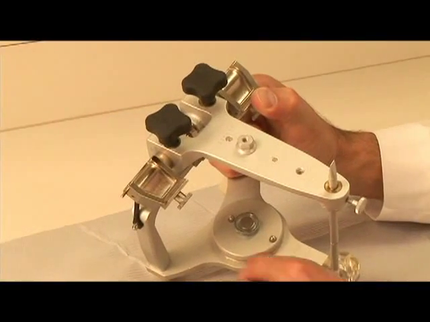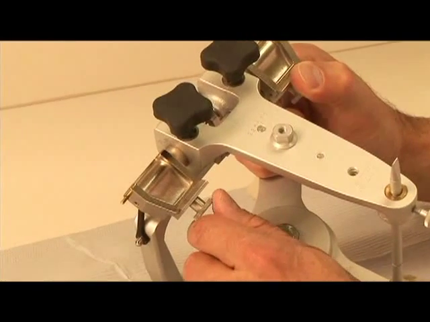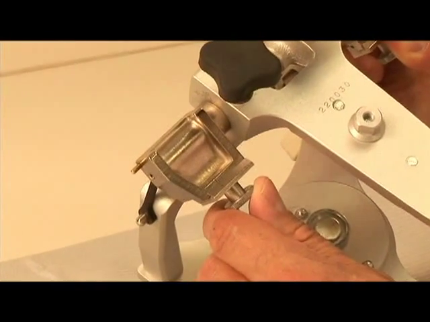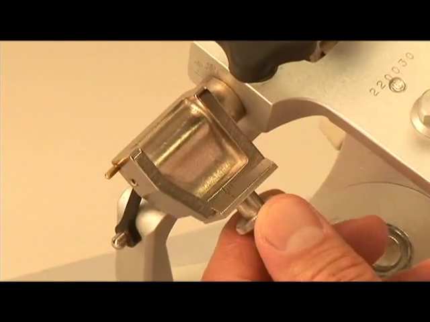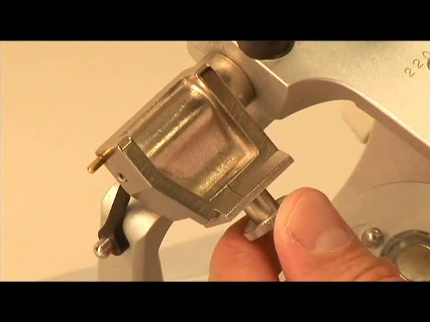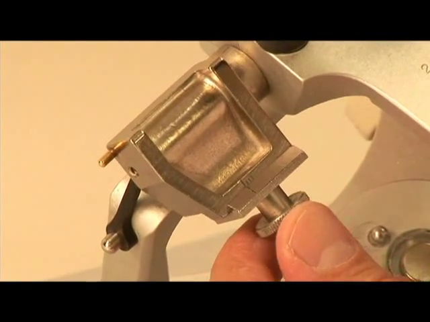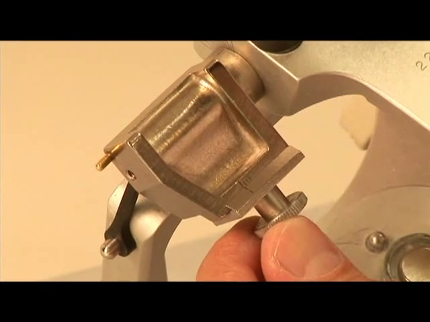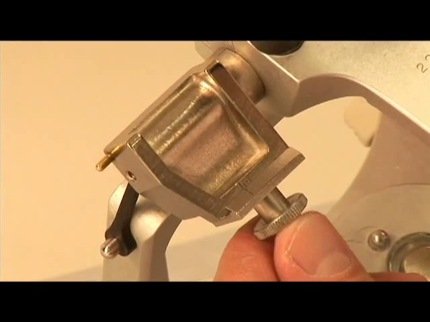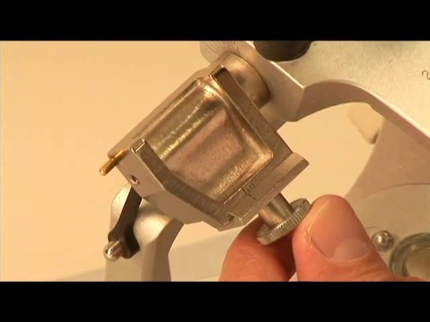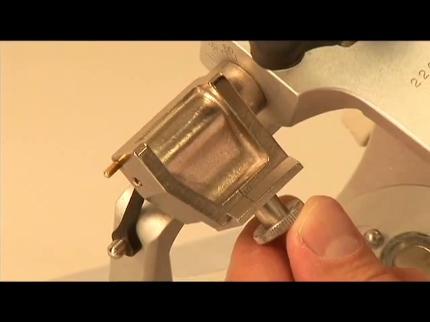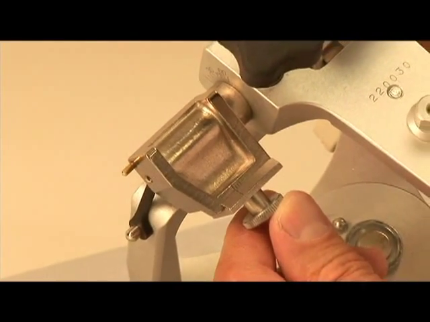The second part of the articulator that needs to be checked is to make sure that the side shift guides are set to the 0 position. Aligning the long line on the removable piece of the side shift with the tallest line on the stationary mount allows us to position that side shift to the 0 degree point.